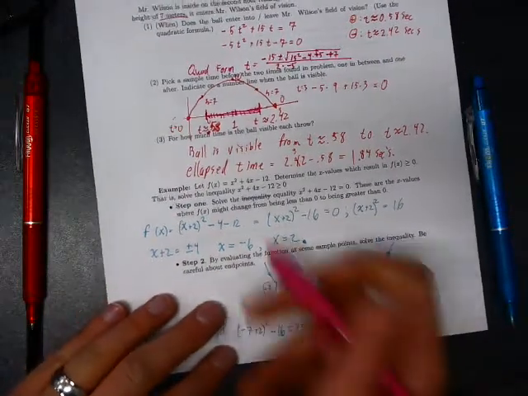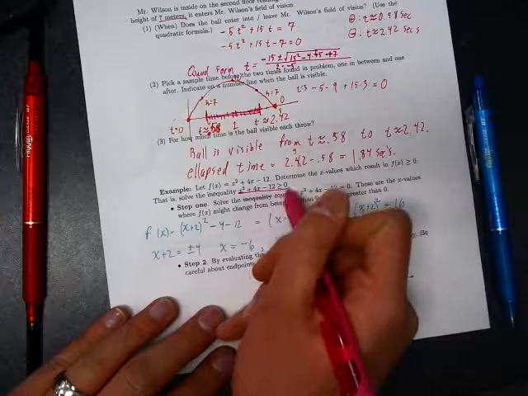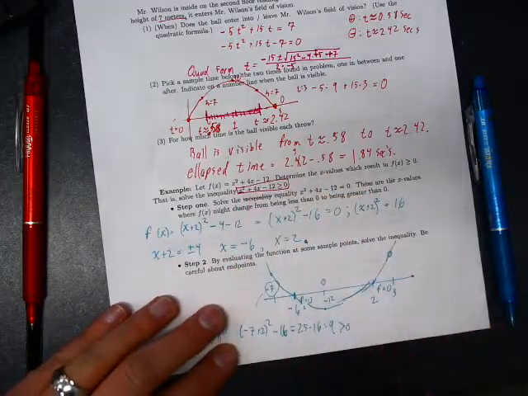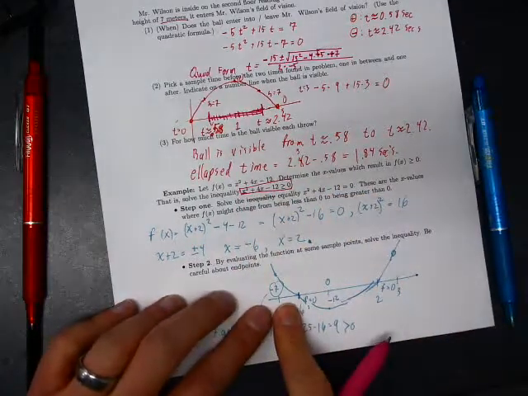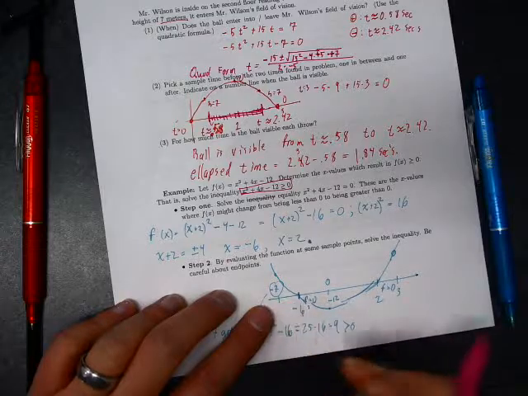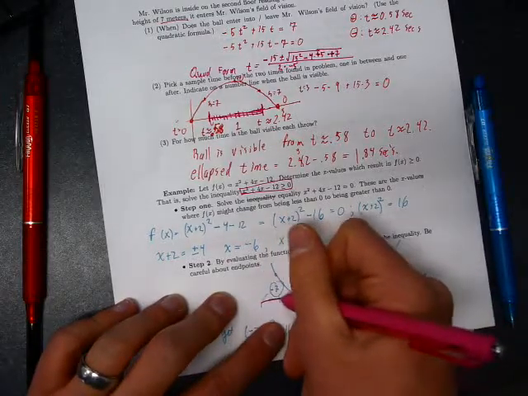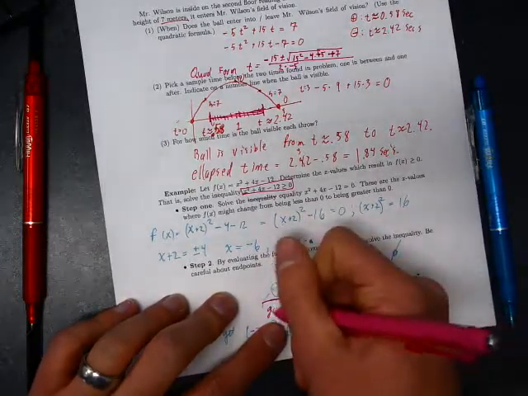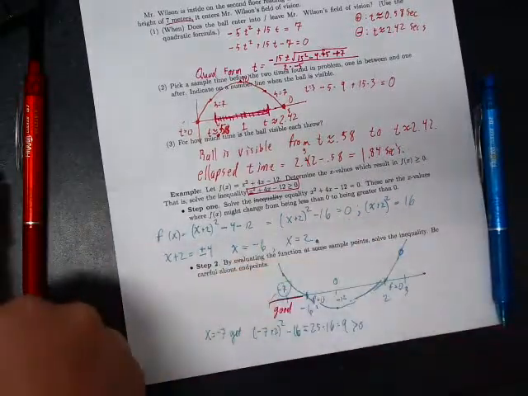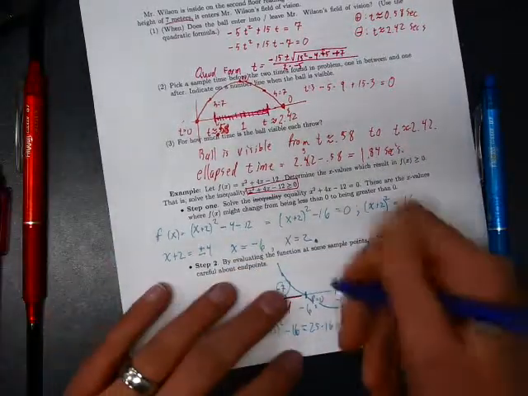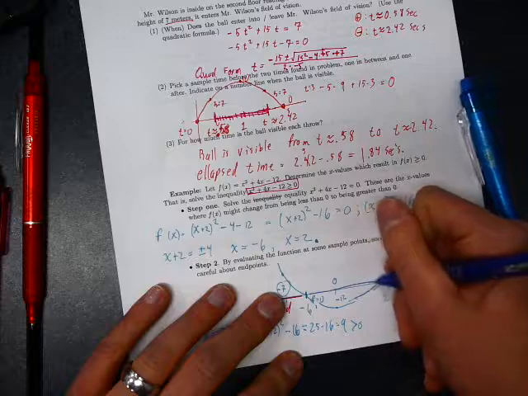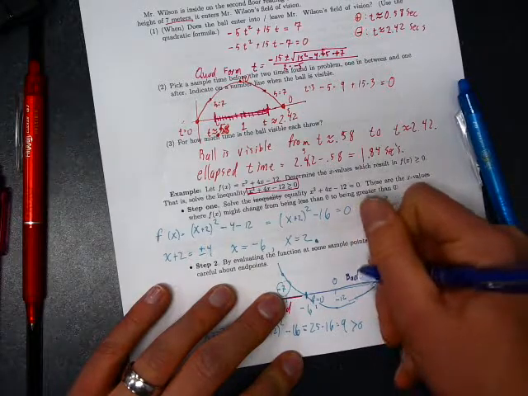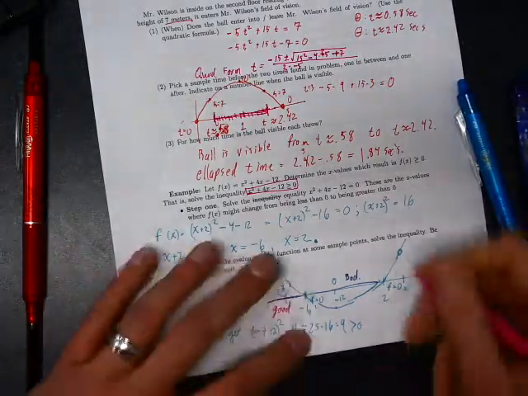Okay, so now let's go back to what it is that we wanted to solve. So numbers less than negative 6, do they result in f values bigger than 0? They do. So all of these are good. They satisfy the inequality. Numbers between negative 6 and 2 are bad. They do not satisfy the inequality.